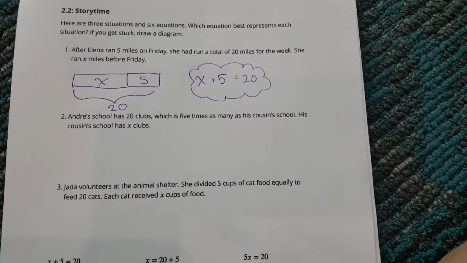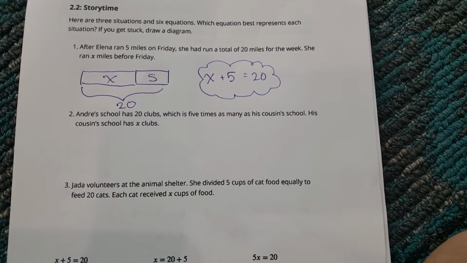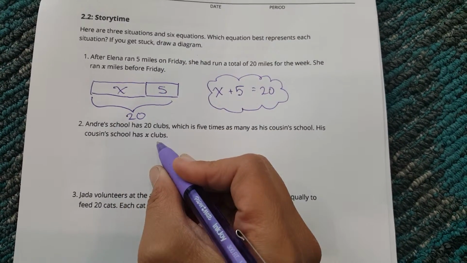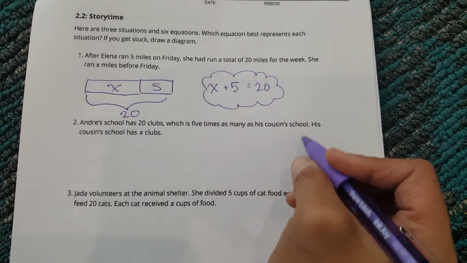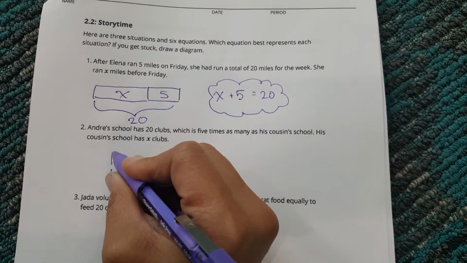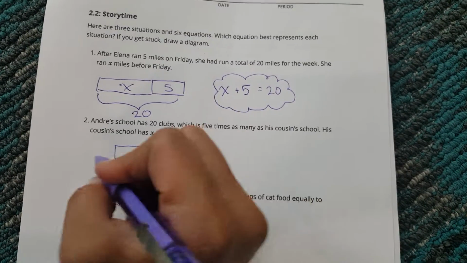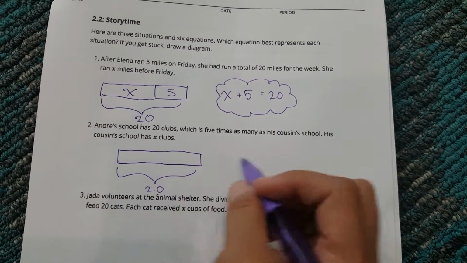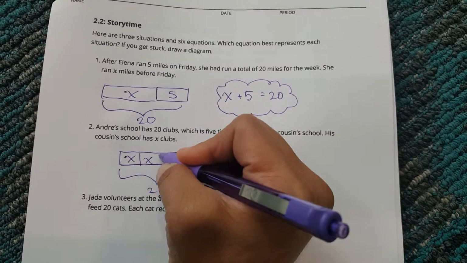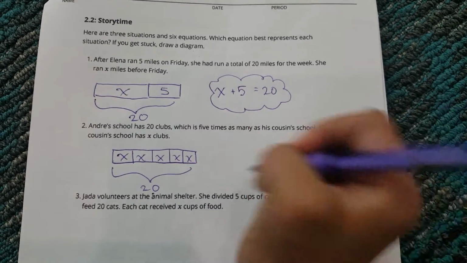For number 2, Andres' school has 20 clubs, which is 5 times as many as his cousin's school. His cousin's school has X clubs. So if Andres' school has 20 clubs total, and it's 5 times as many as his cousin's school, we can think that in total there's going to be 20 clubs, but that's 5 times the amount. So here, Andres' school has 20 clubs, his cousin's school has X amount of clubs, and that's going to be 5 times, 1, 2, 3, 4, 5 times, and that represents what we have.